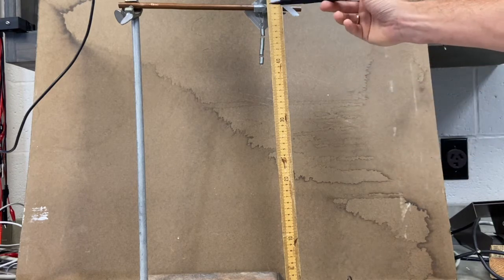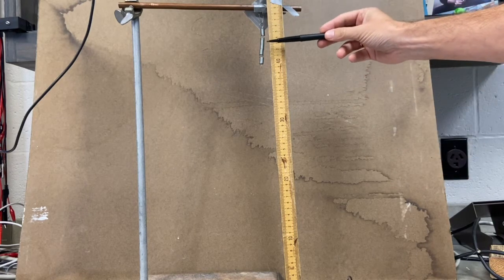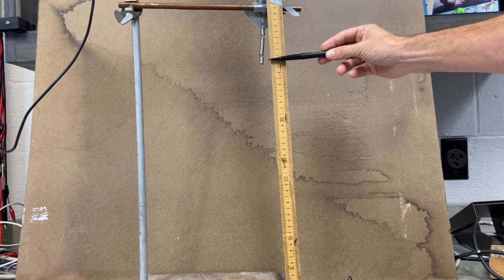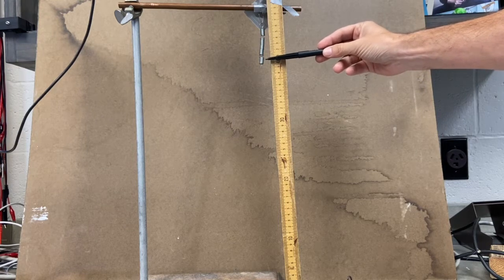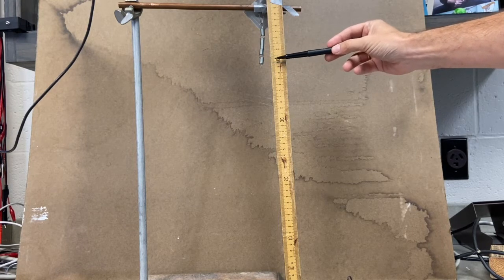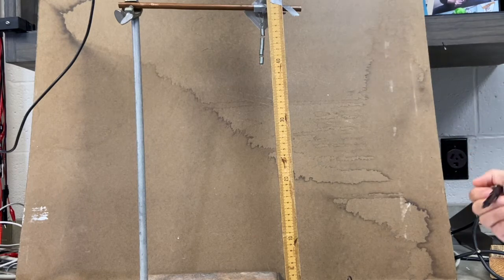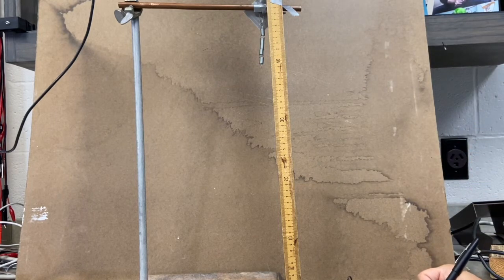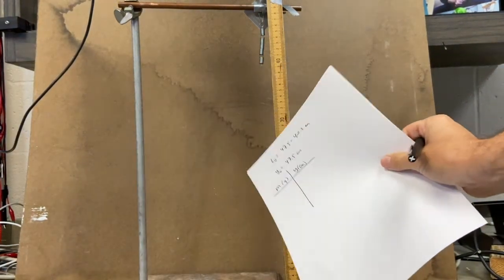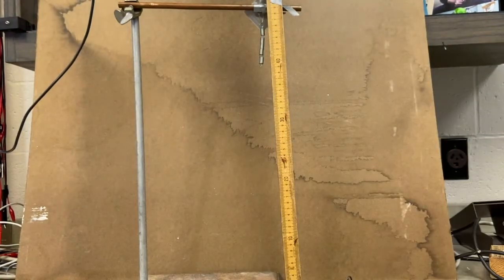And now the unstretched length, I'm just going to write down the calculation. So I'm going to count it up to the top of that little ring right there. So that's, let's say, 40.2. So Ly is going to be 47.5 minus 40.2 centimeters. I'm writing it down.